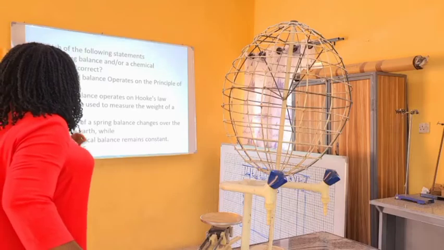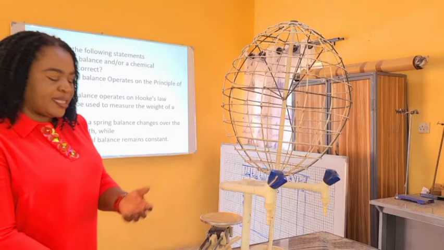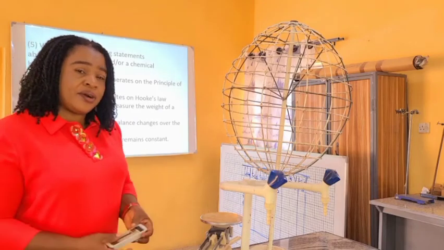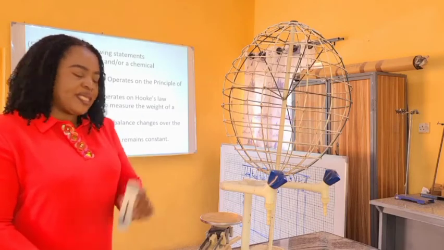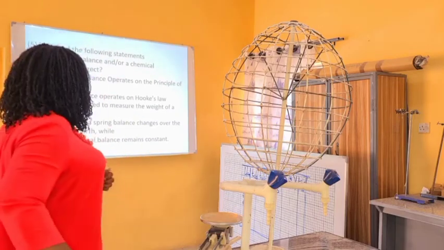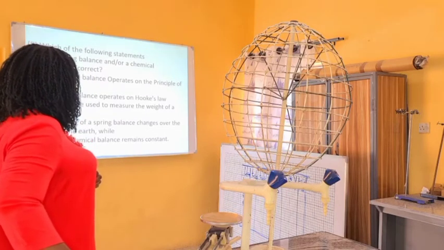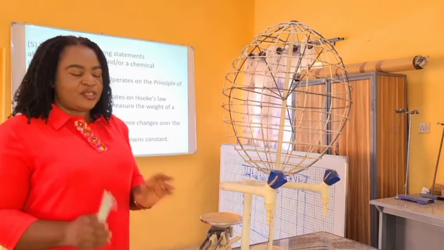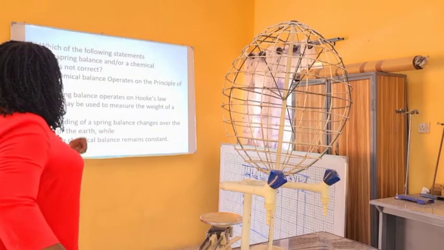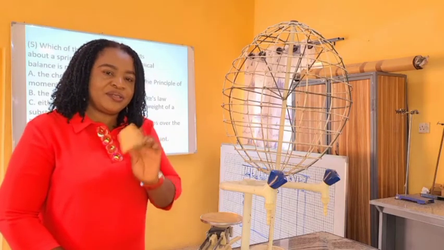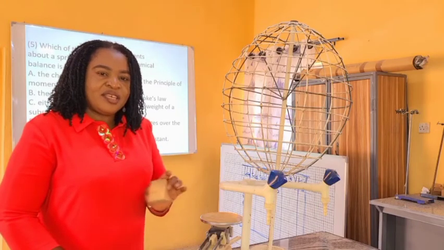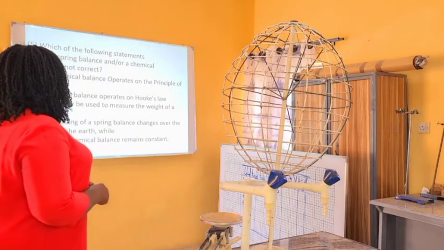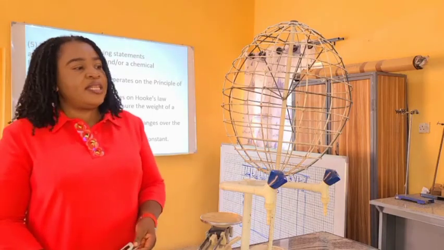C, either may be used to measure the weight of a substance, telling us that either the spring balance or the beam balance may be used to measure the weight of a substance, and that is incorrect. You can only use a spring balance to measure the weight, and you use a beam balance to measure the mass. D says the reading of a spring balance changes over the surface of the earth, because it measures weight, and we said that weight varies. So the reading changes, correct? And while that of the chemical balance remains constant, the mass of a body remains constant. It does not change. Gravitational pull does not have any effect on the mass of a body. So it leaves us with option C as the answer. This is WAEC 2005. Next question, please.